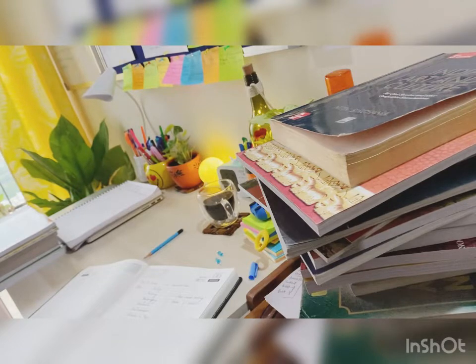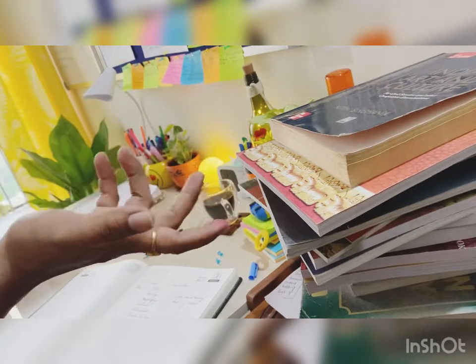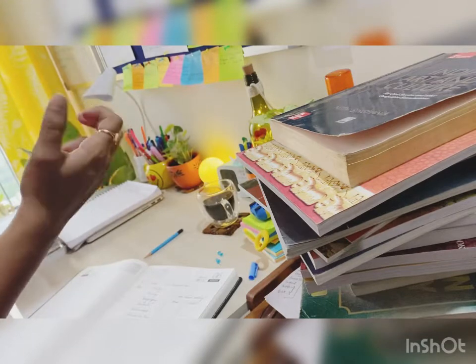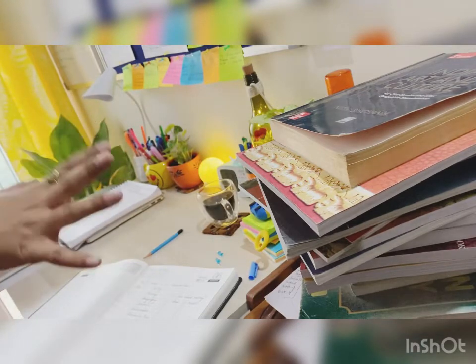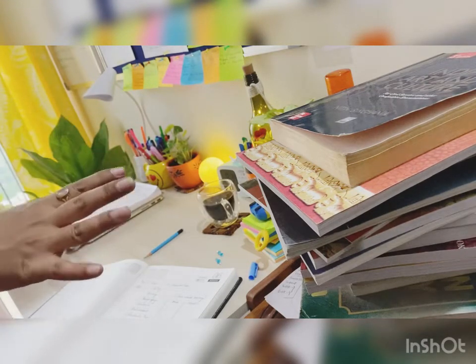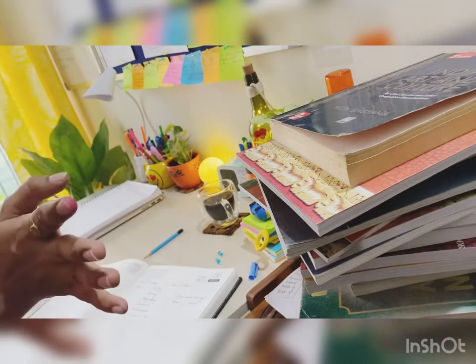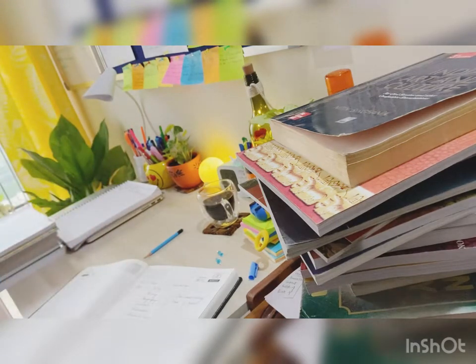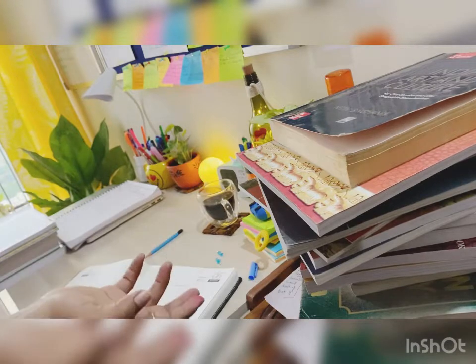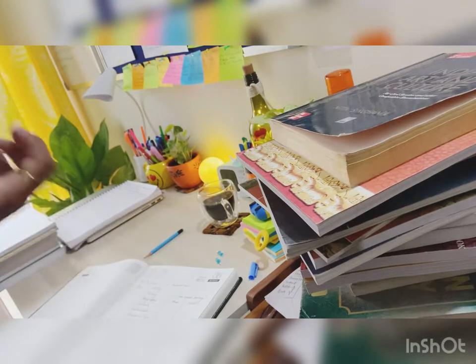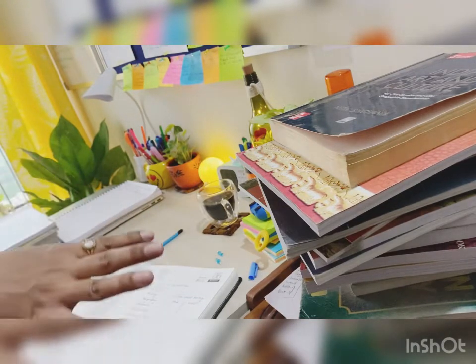Apart from this, regarding all these book lists, I just want to share one opinion of mine: don't put yourself in this vicious cycle. This is really a vicious cycle, because once you have cleared your prelims, you might not be able to clear your mains because you haven't prepared well.